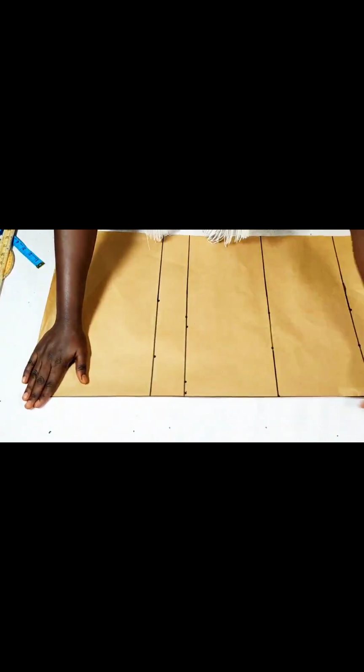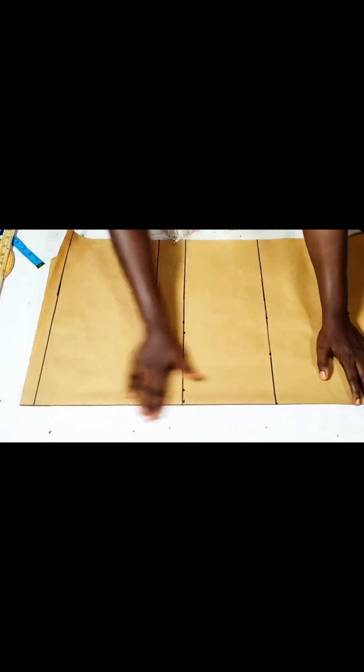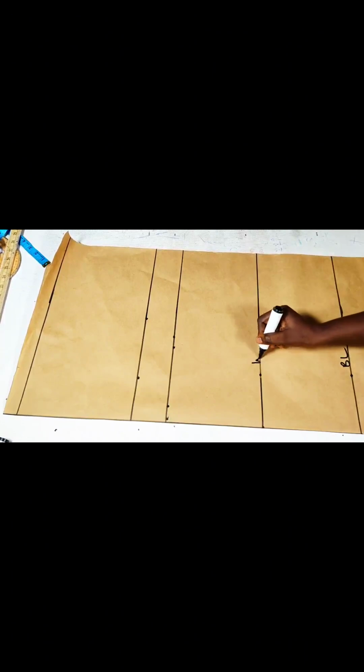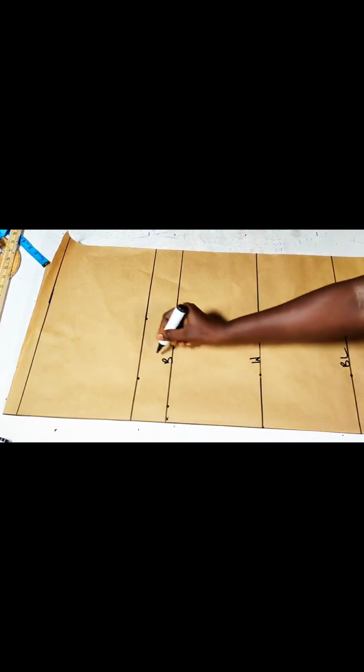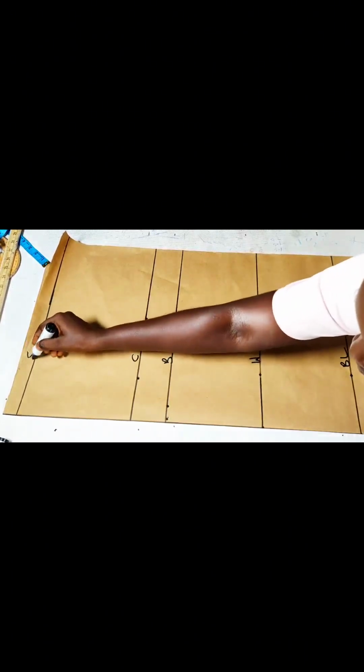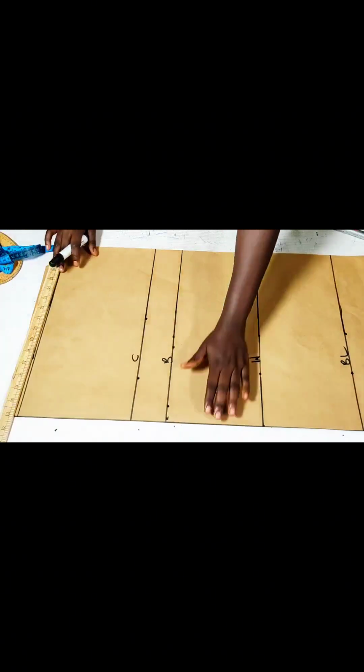Then let's hide the front piece. Now when you are drafting your back panel, whether you are cutting it straight on the fabric, freehand, or with a pattern, make sure that you leave 2 inches allowance for your zip line. That is what I was trying to explain.